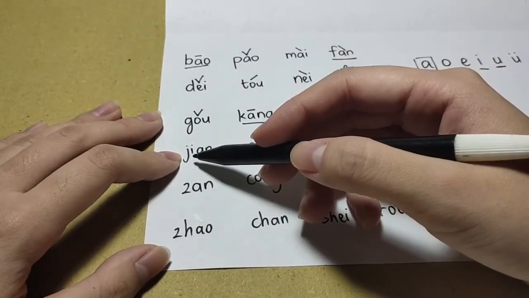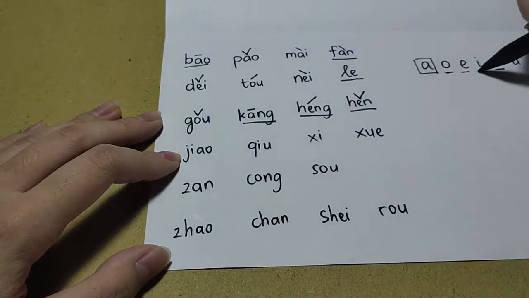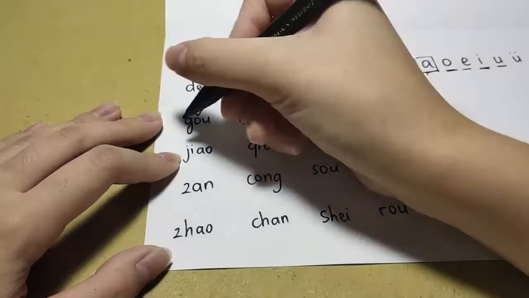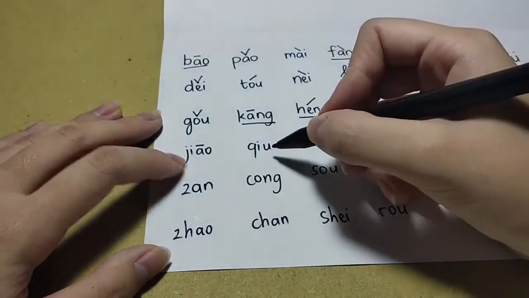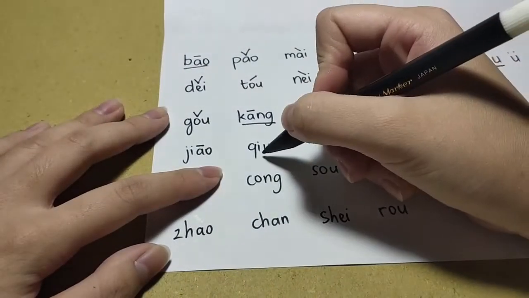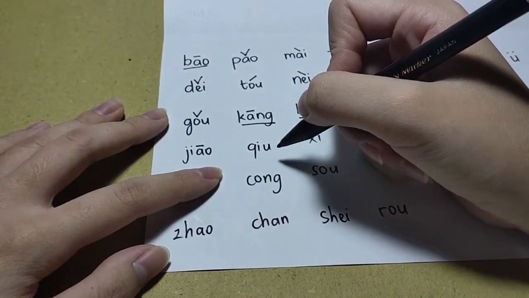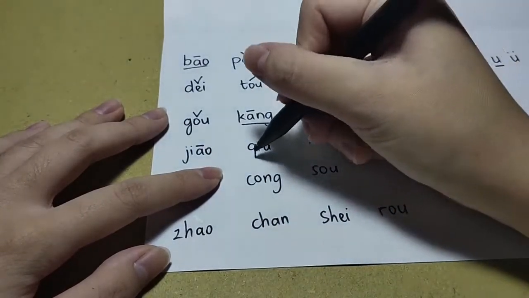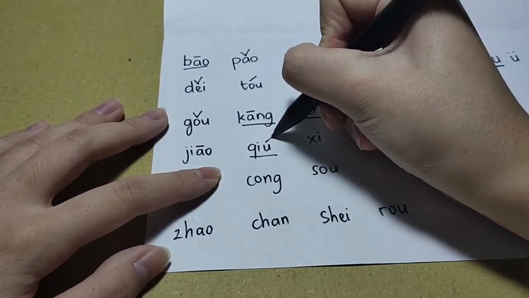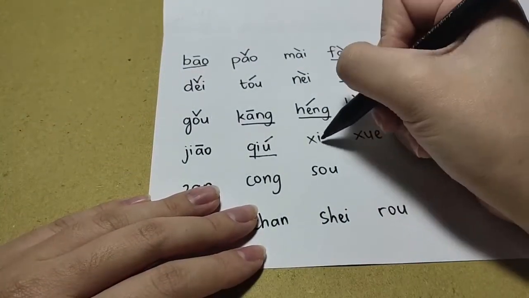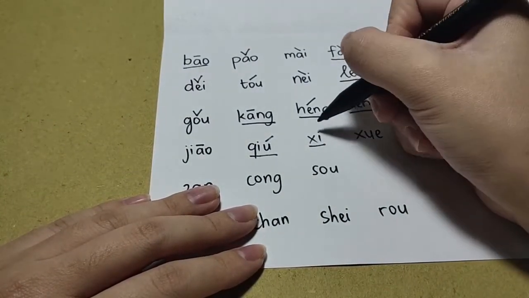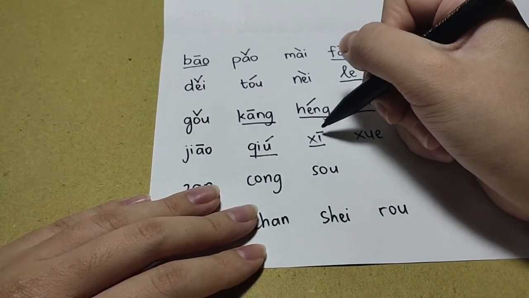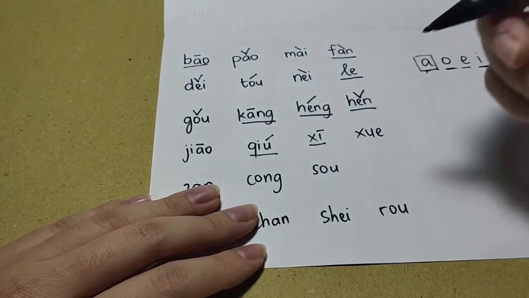And the next one, I, A and O. I is the first in this order, so we put it on top of A. Qiu. When I and U are put together in one syllable, we always write it on top of the second vowel, right? So for this case, we put it on top of U. And for this one, only one vowel here. And remember, we just delete the dot and change it with the tones directly.